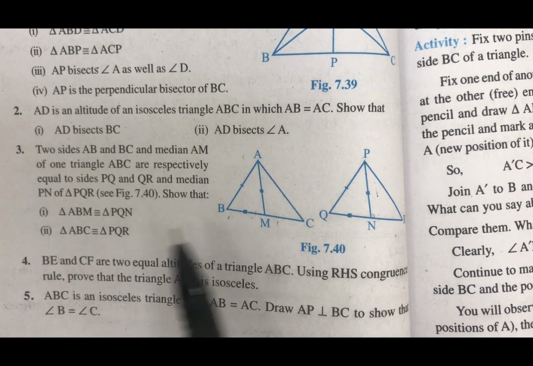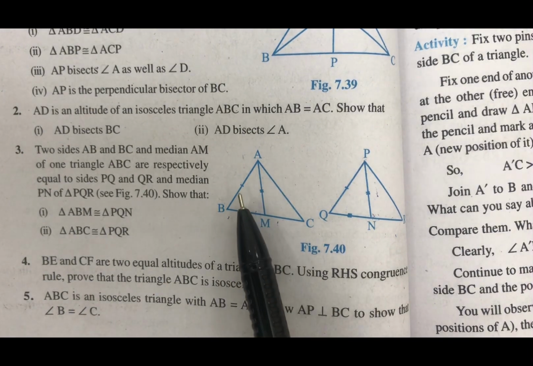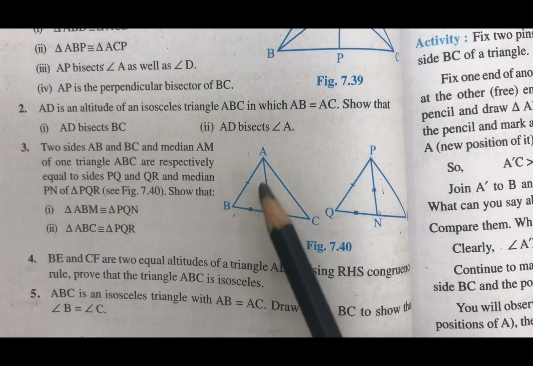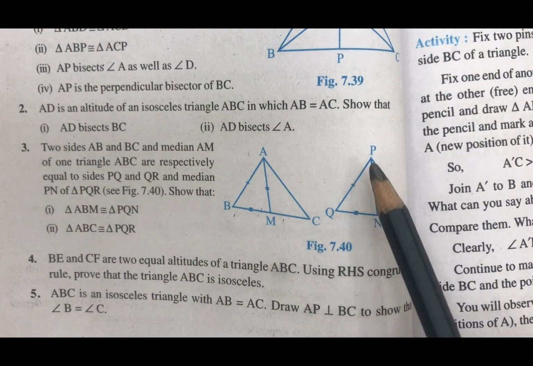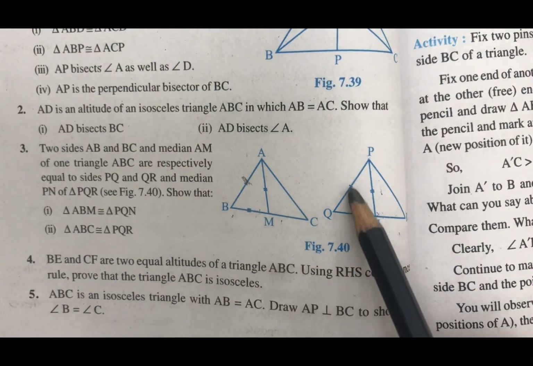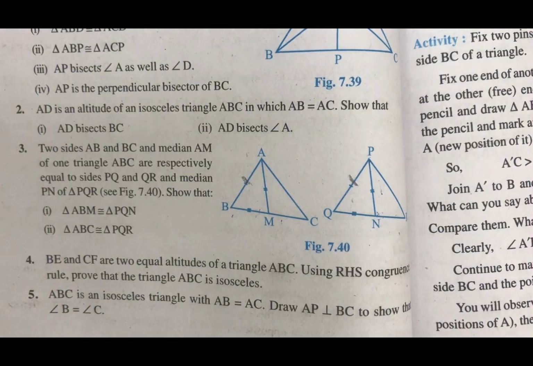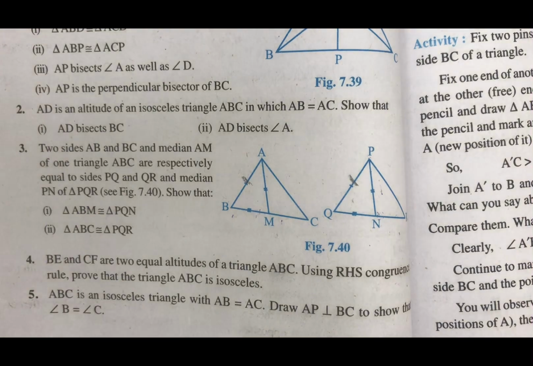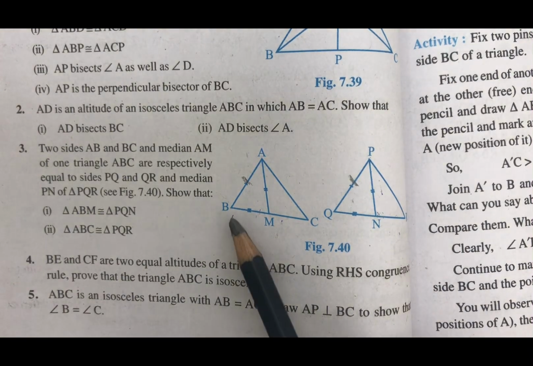I'm not doing this fully, I'll just explain. In triangle ABM and triangle PQN, it's given AB and PQ are equal, also AM and PN are equal.